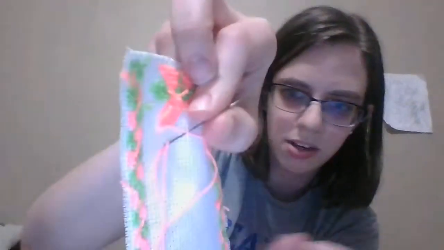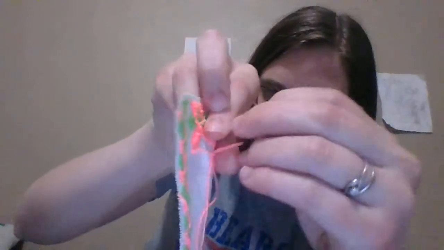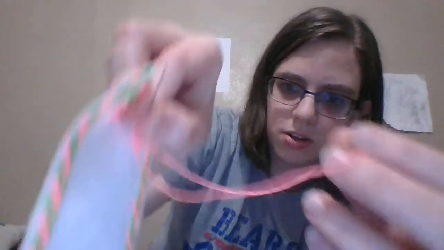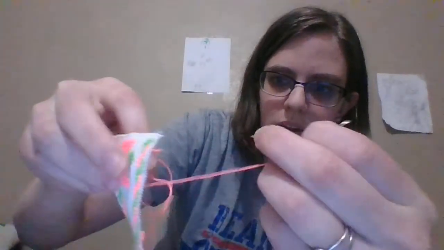So then you pull it up behind the thread that's already tied off, pull it through just a little, and then you kind of have a loop that you put your needle through, and you pull it all the way to make a knot, and then you will do that again to make the double knot.